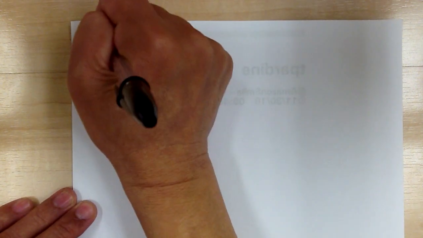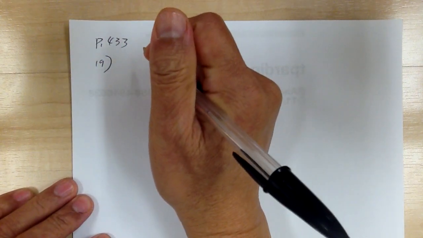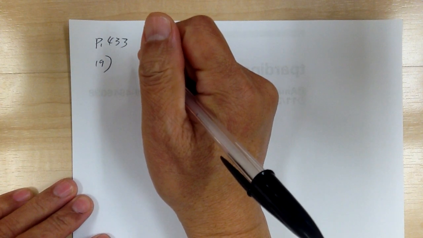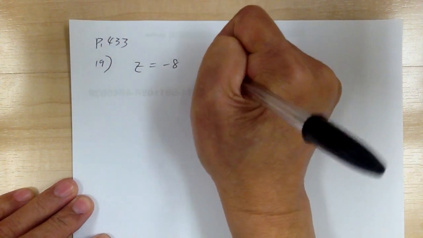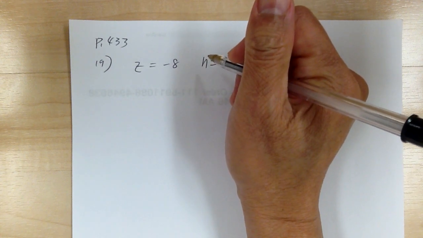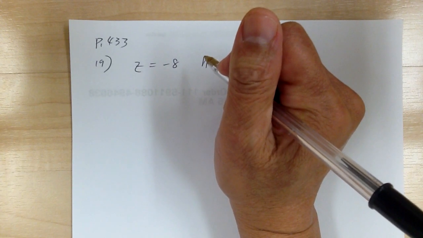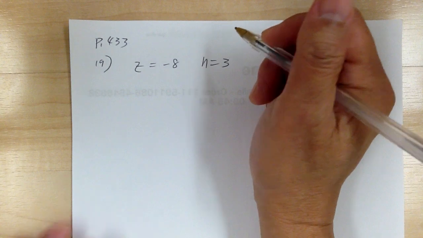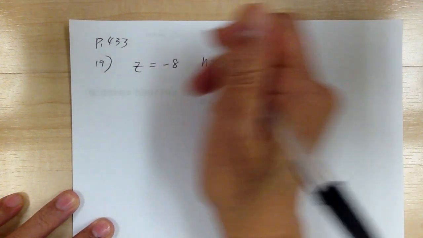Okay, let's go to 19. So you got z equal to -8 and n equal to 3. So just like before, you're looking for the nth root, and this one you want to give the answer in both polar form and in the complex plane. So first, let's go ahead and convert this into polar form.